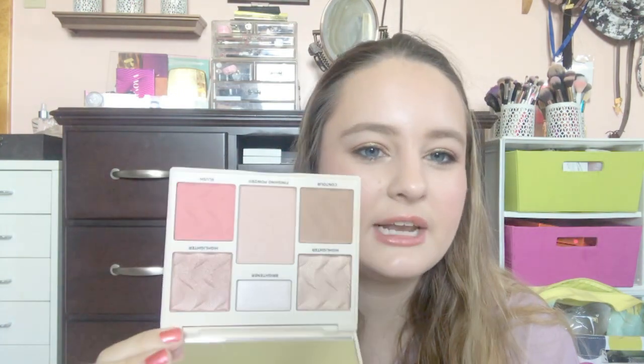Next, I have two palettes that I guess are random categories. I probably could have put other ones in here. These are like all over face palettes. So first I have the Cover FX Perfector Face Palette in light medium. This was from BoxyCharm. And you get 3 highlighters, a finishing powder that I would also probably wear as a highlighter, a bronzer, and a blush.